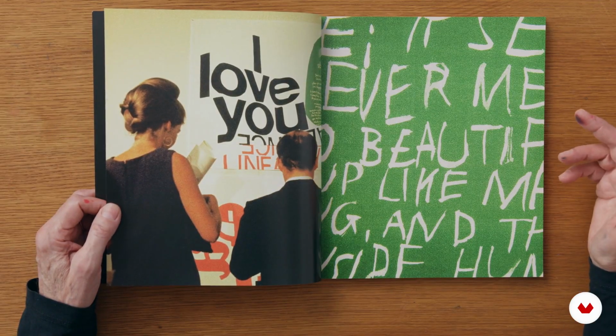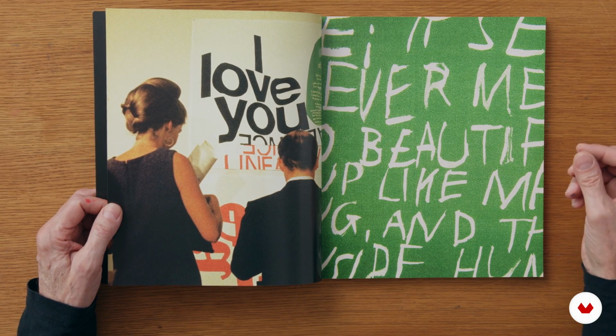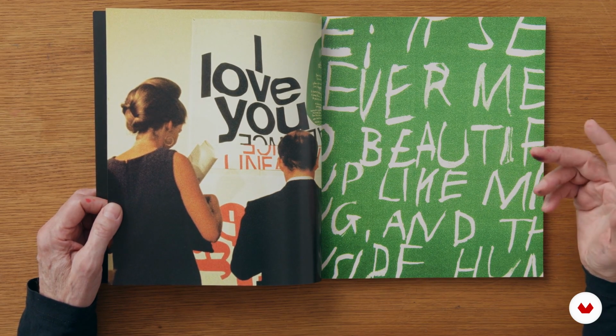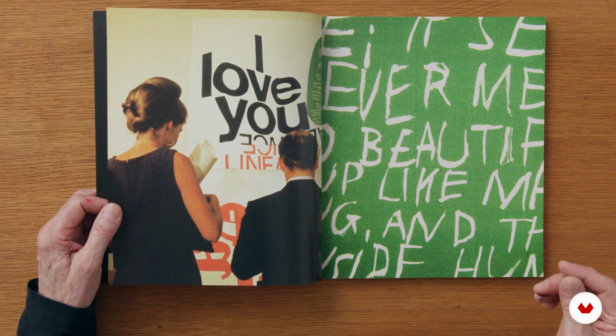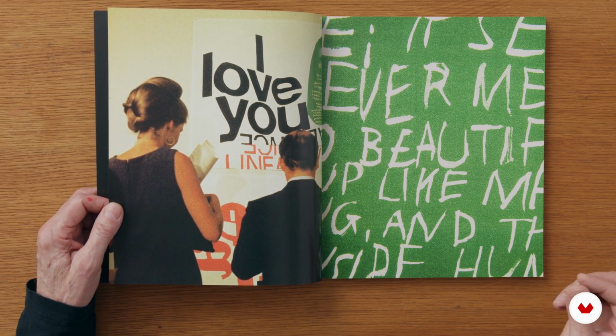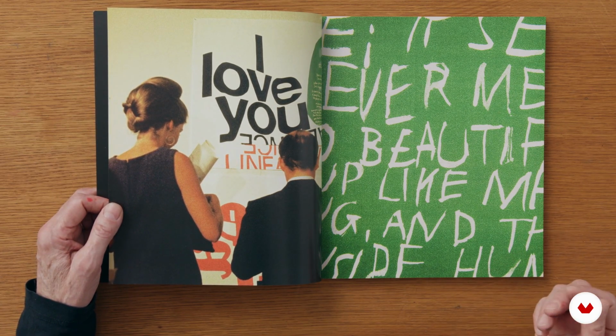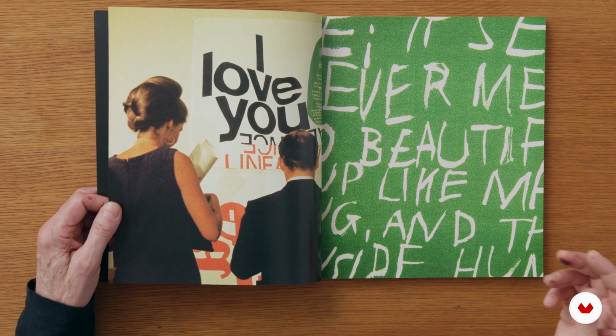Corita's work was photographic, it was handmade, it was hand-colored, but it was all done with silkscreen. So one of the most rudimentary and primitive forms of printing became her medium for expressing her ideas about social justice, about advocacy, about religion, and mostly about love.